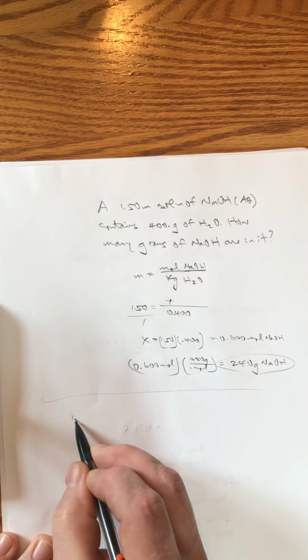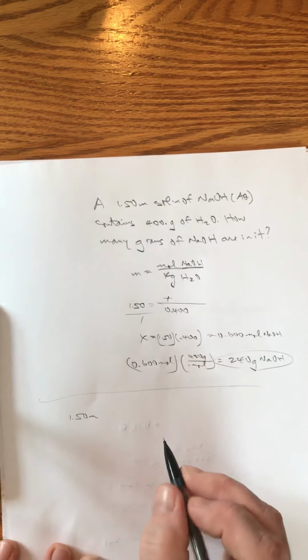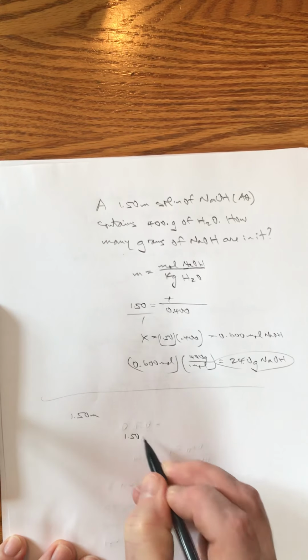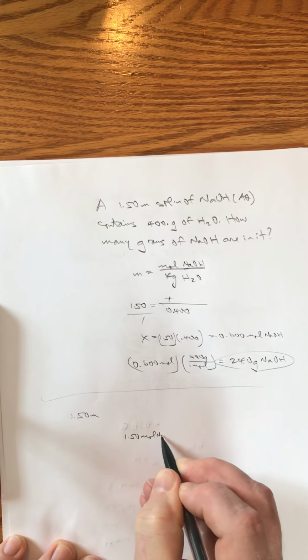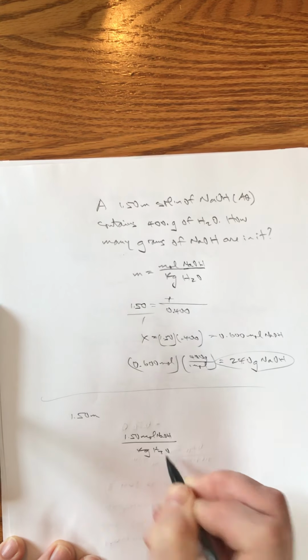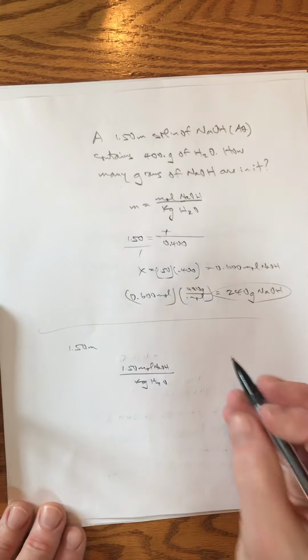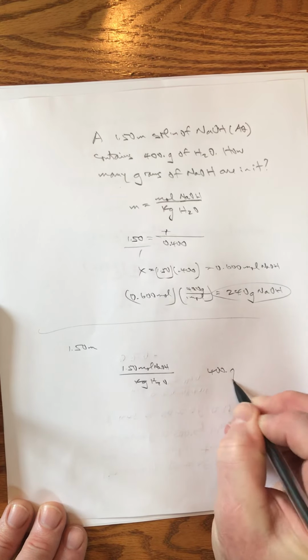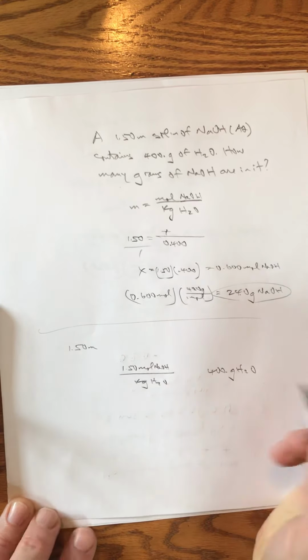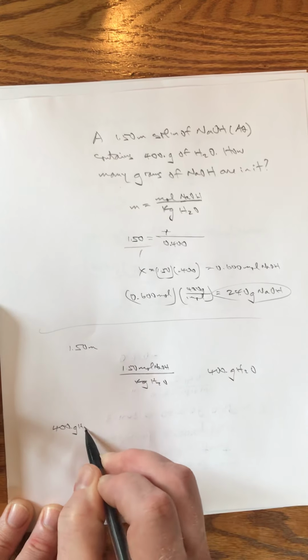We could say 1.50 molal really means you've got 1.5 moles of NaOH per kilogram of water. Now that's complex. I always recommend that you start with the simple. So 400 grams of water is the other piece of data. Let's start there. 400 grams of water.